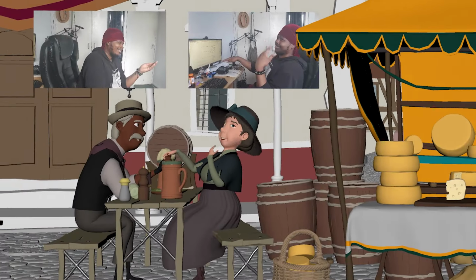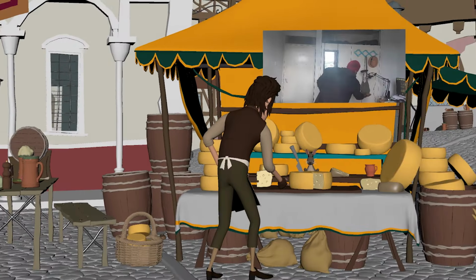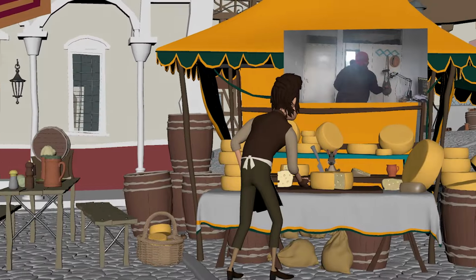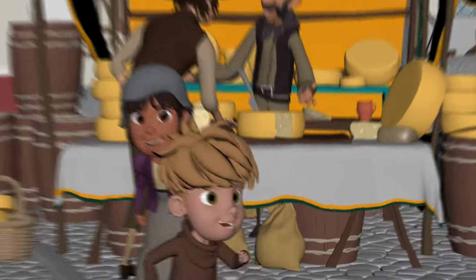One of the fun ideas I had was to have a couple on a date. A few other examples was to have a few background characters in conversation with the shopkeeper selling cheese. You can also see some kids running in the background.